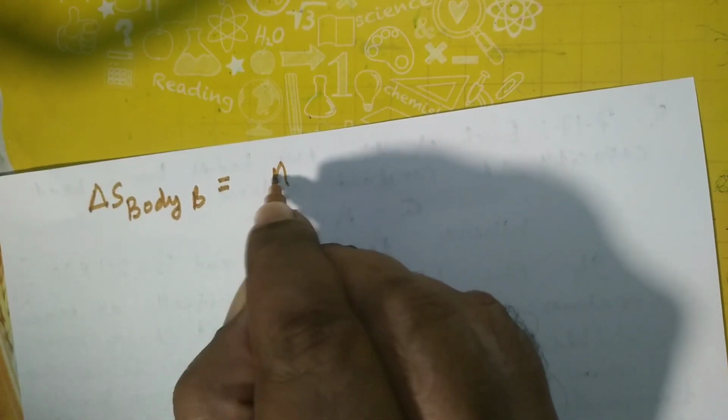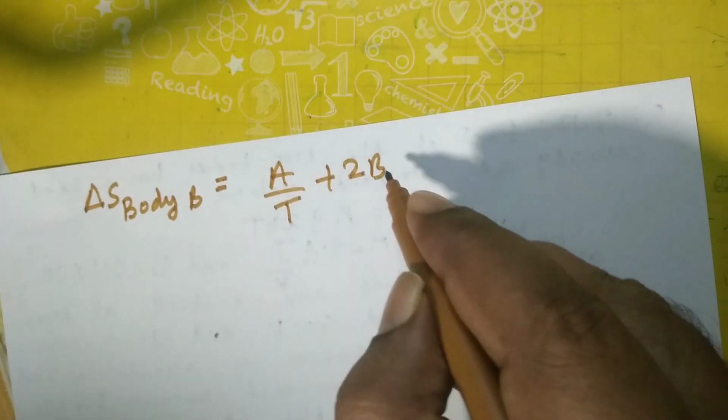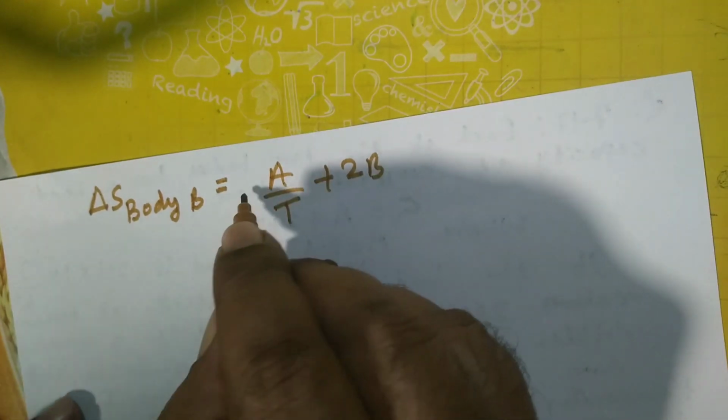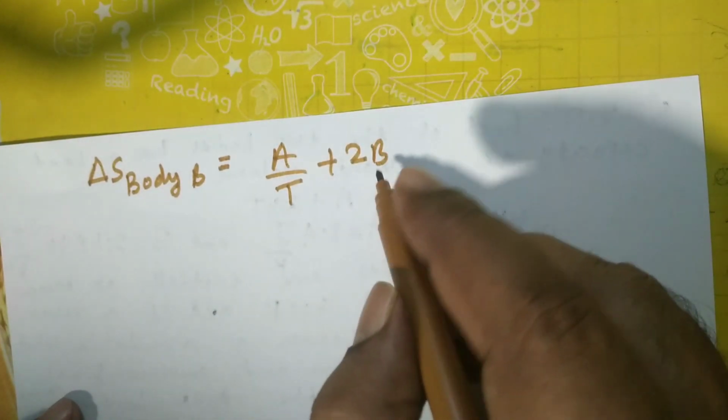So delta S of body B will be the integral of (A by T plus 2B), because the Cb for both the bodies is the same function, A plus 2Bt.